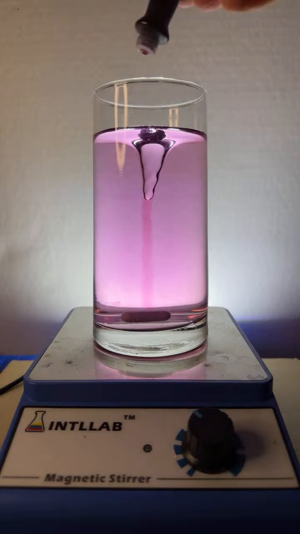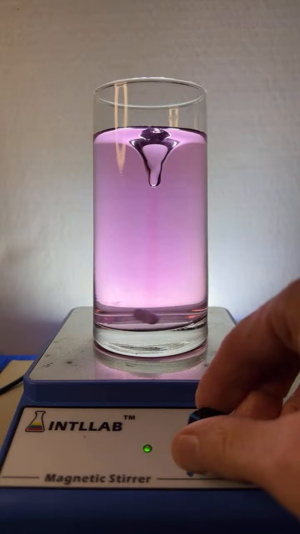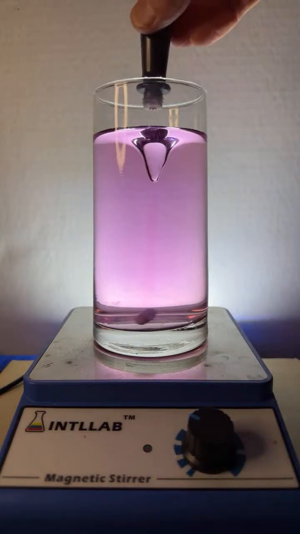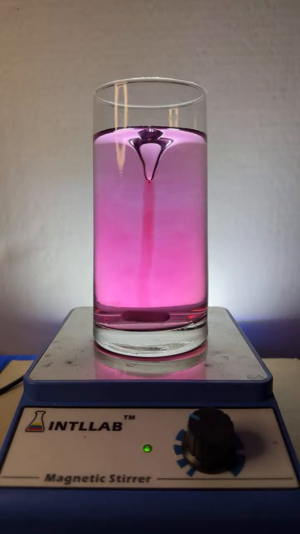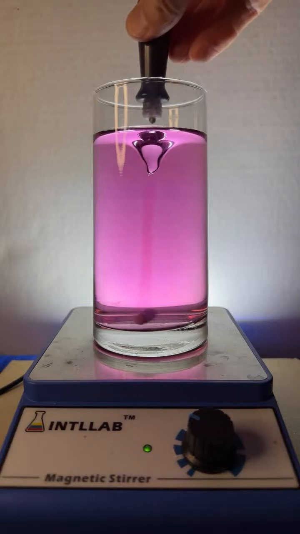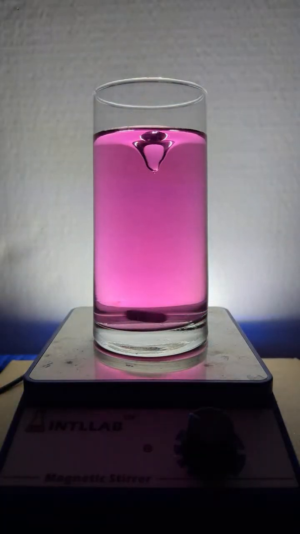Let's try that again. I'm going to slow that down. That was pretty enough. I want to see if I can see that in slow-mo. Here we go. Another drop. Look at that. Isn't that an interesting flow pattern? Very cool. One more drop, I think, to get the color I'm looking for. There we go. Okay, I'm going to call that a slightly purple red color. I'm going to add some acid to this.